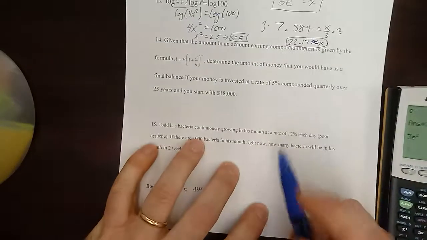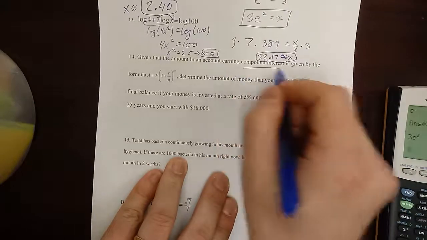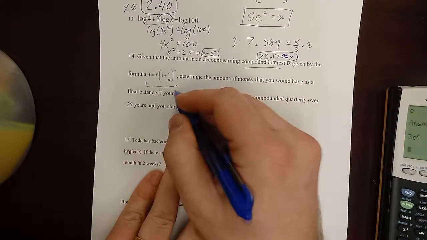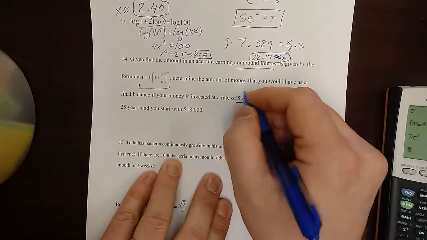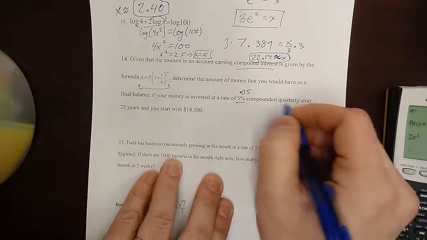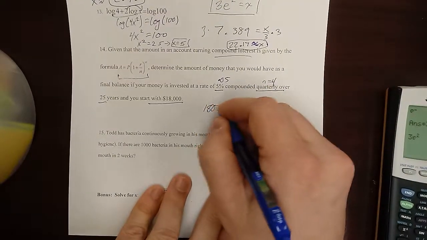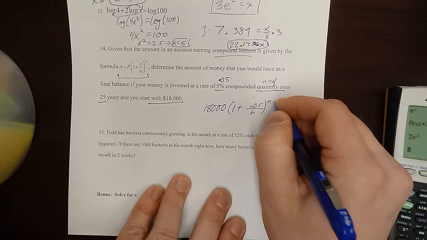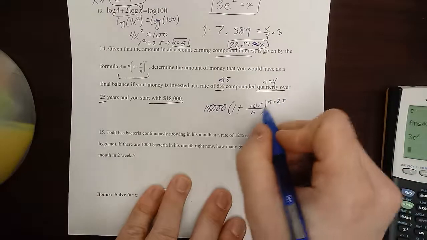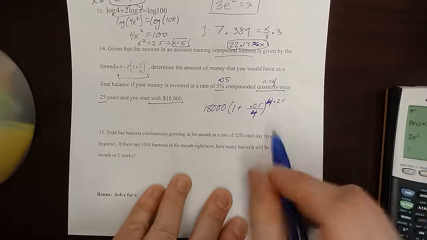All right. Number 14. Given that the amount in an account earning compound interest is given by this formula. Oh, cool, I gave you the formula. Determine the amount of money that you would have as a final balance if your money is invested at a rate of 5%, so that's 0.05. Compounded quarterly, that means 4 times a year over 25 years, and you start with 18 grand. That should just, if it feels too simple, you're not wrong. Why did I put the n there? Sorry, n is 4. That's what I get for trying to talk and write at the same time.